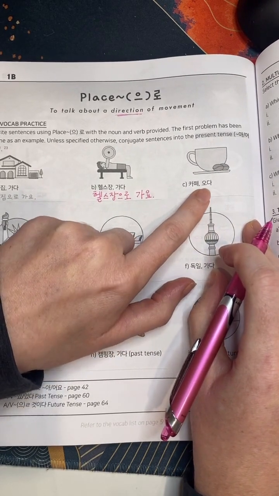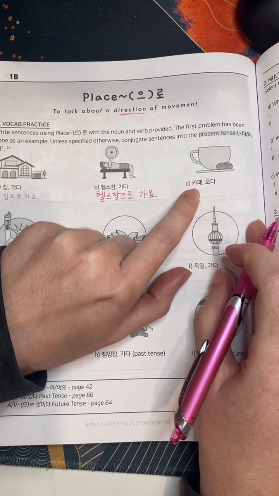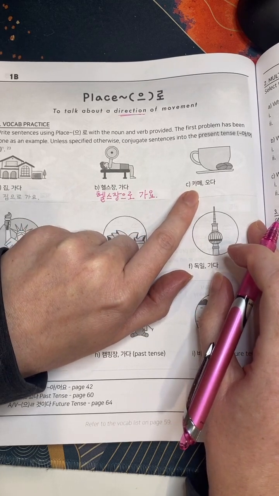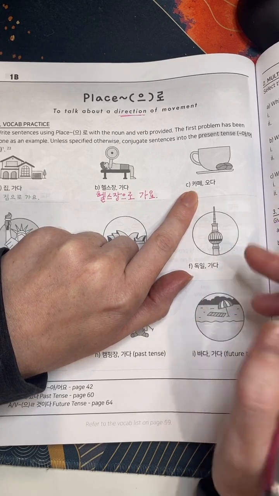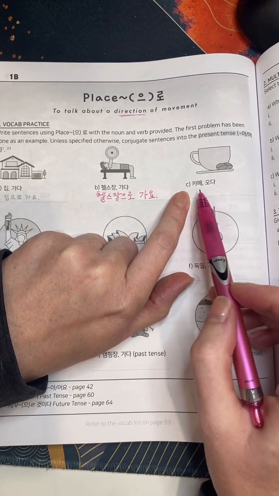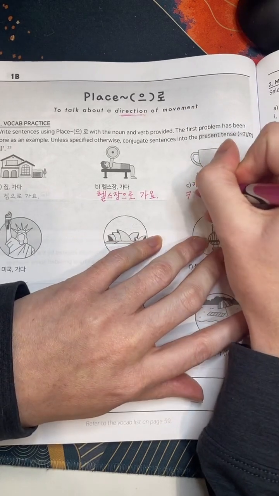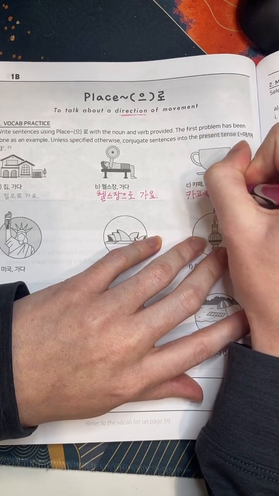Next we have C. We have 카페 and 오다. Does anyone know what a 카페 is in Korean? It should be pretty clear. We have a similar sounding word in English. 카페. The cafe, yes, perfect. Cafe means cafe.